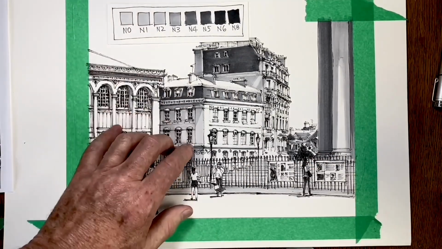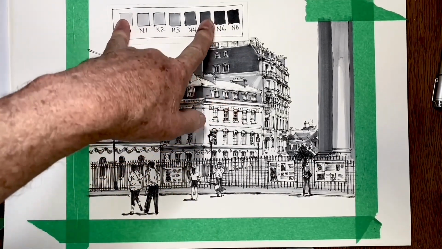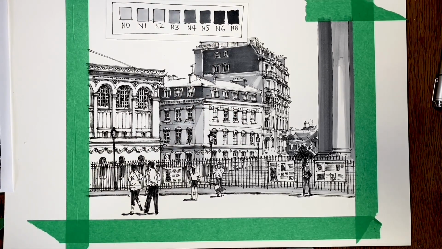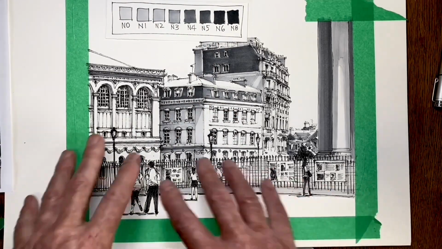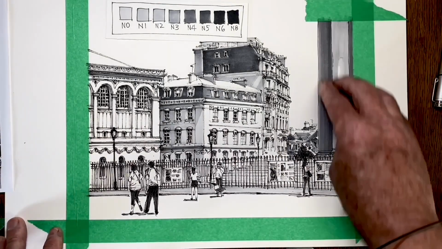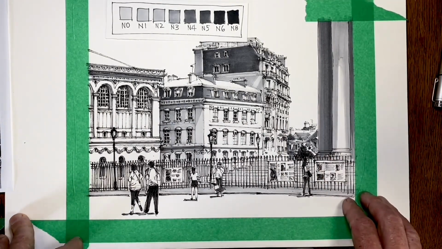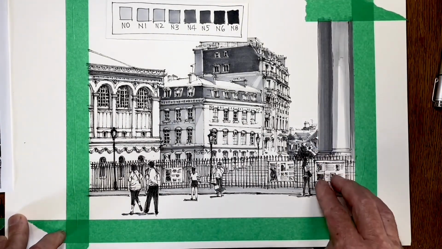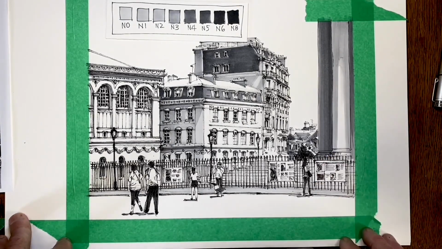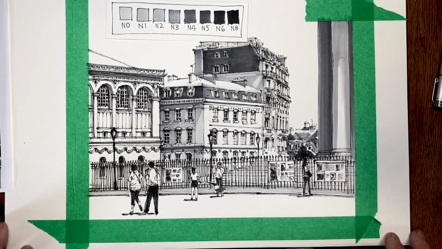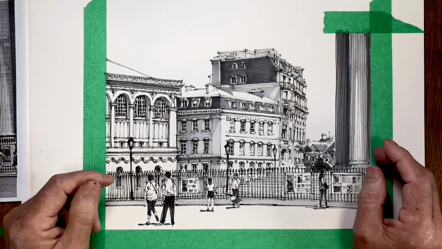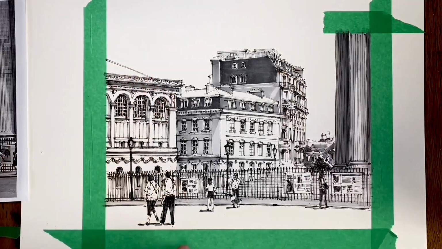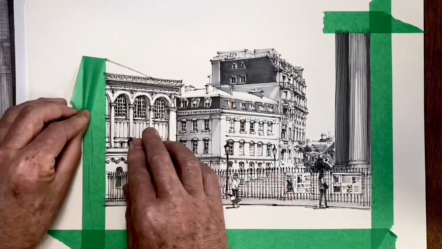So there we have it, and we used from 0 to 5 in this scene, and we made some changes on the way. I'm really happy with the way it's all working, except perhaps for these columns, they look a bit stark. I think I may add some line work to them, reflect the fluting that is carved into them. But there it is, tone applied to my Paris street scene. And the final task, of course, is to very carefully remove our tape.